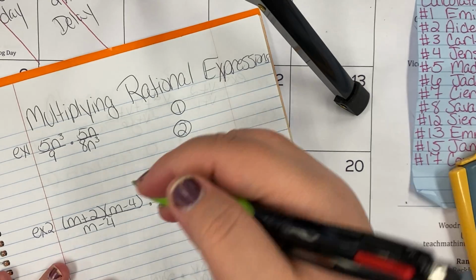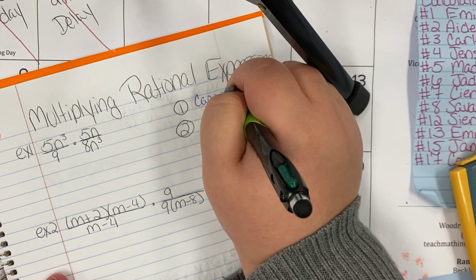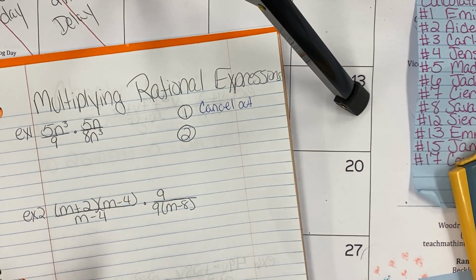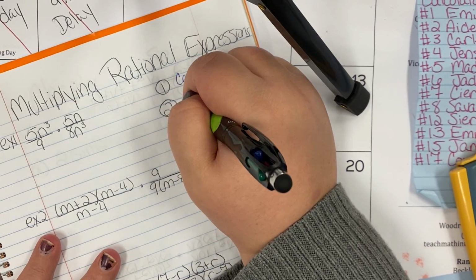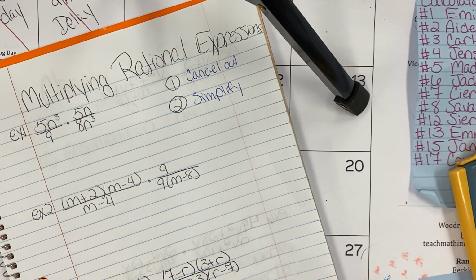So remember, step one is to cancel out. In order to cancel out, you need to have the same thing in the numerator and the denominator. That's how we cancel something out. It can be in the same fraction, or it can be in the other fraction. Just as long as one is in the numerator and one is in the denominator, then you're going to simplify by multiplying. So once you cancel out, go ahead and multiply and simplify.